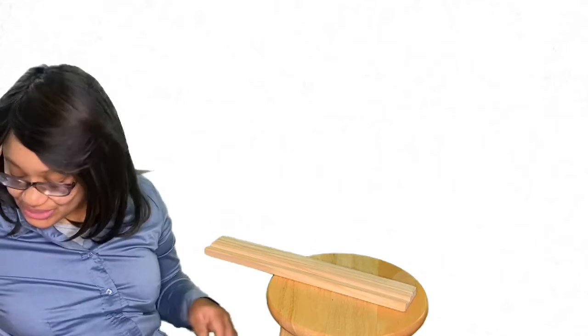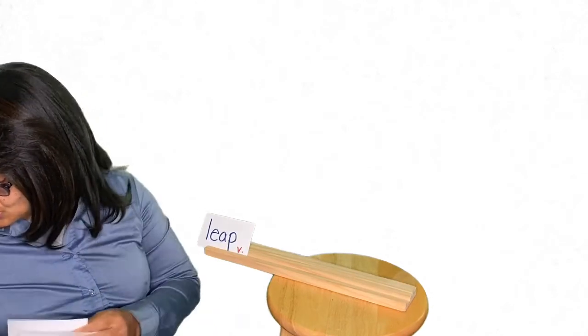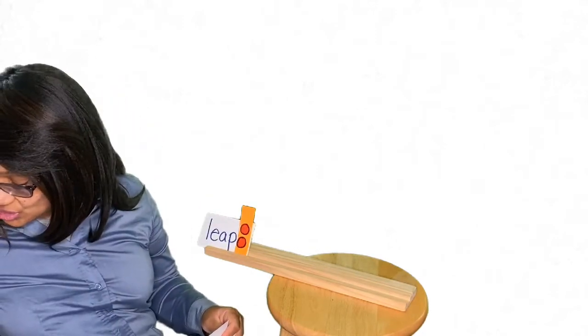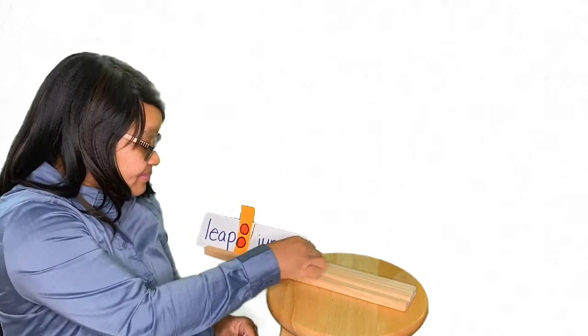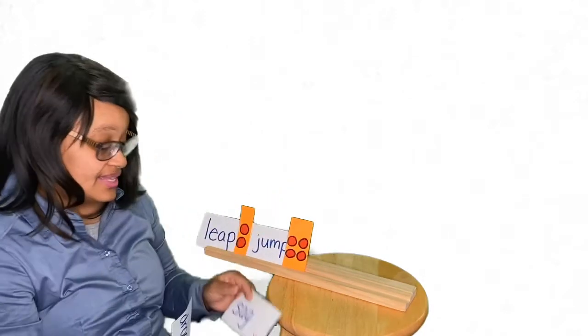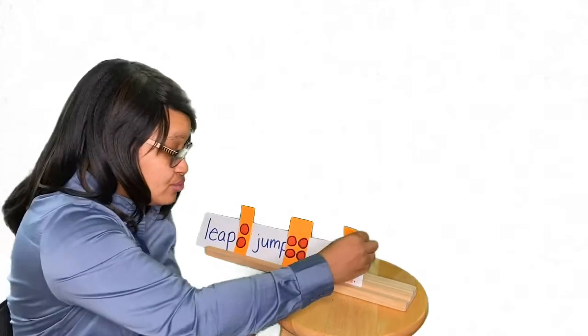And so earlier we were looking at some analogy pairs and we were seeing, does that really fit? So we have leap is to jump as sag is to droop.